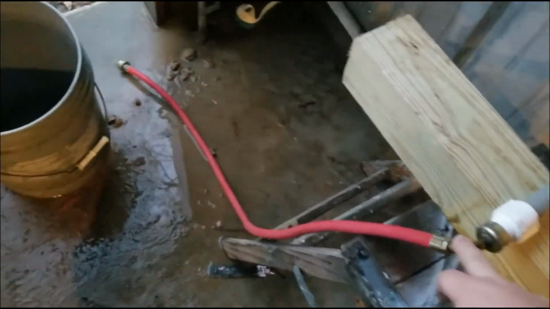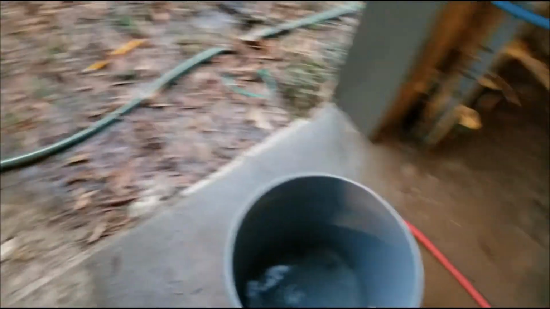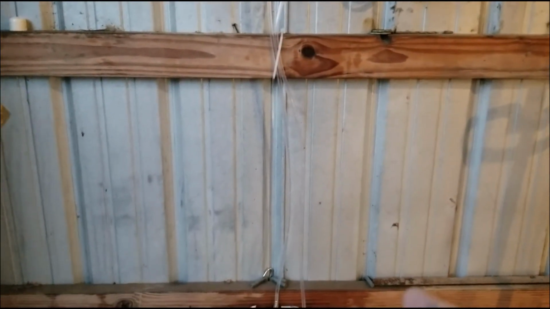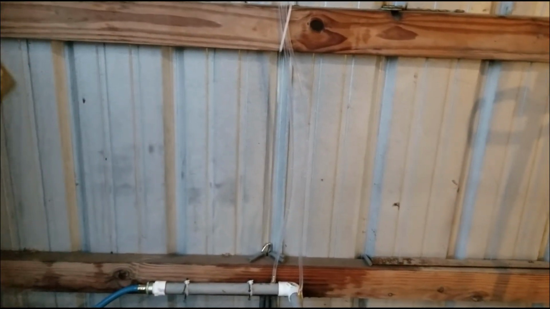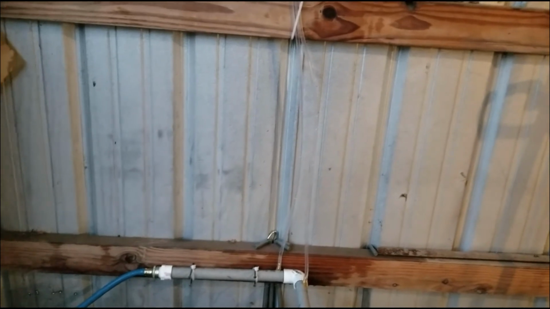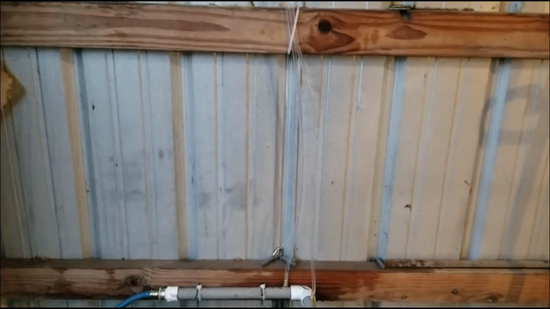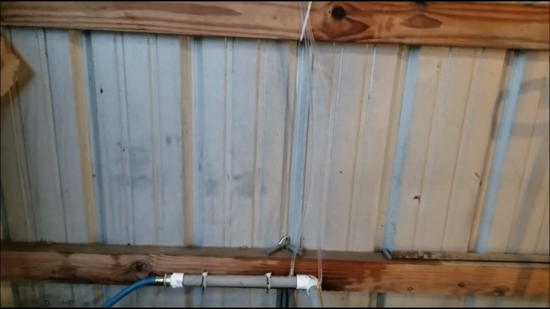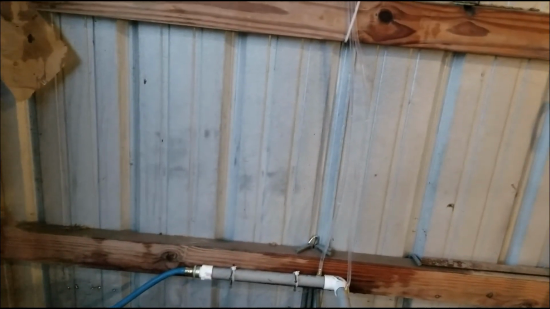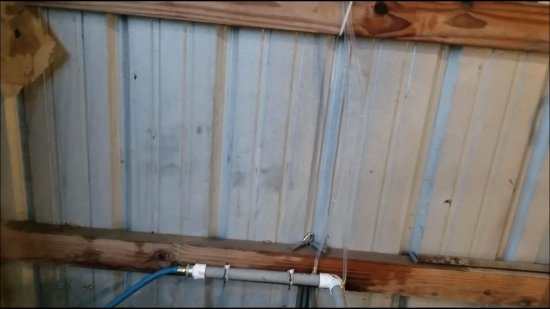So what I need to do now is take this hose and time how long it takes to fill that 5-gallon bucket and measure the difference in pressure on those two hoses, or the difference in head, really. So I'll be back in my room to show you the math on this.